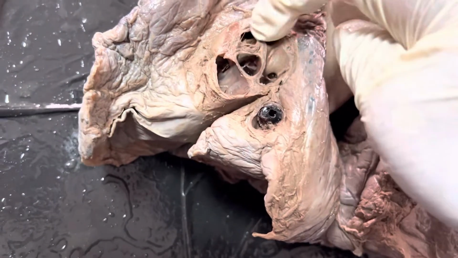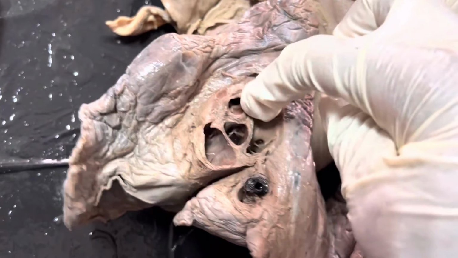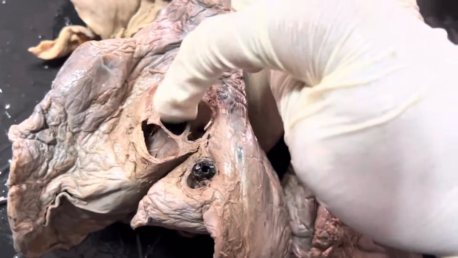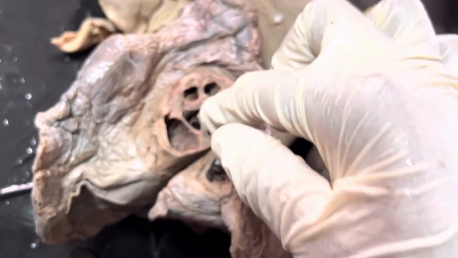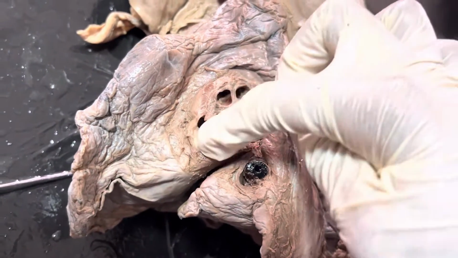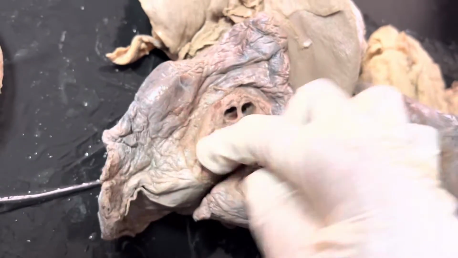Unfortunately, you can't palpate, but I can. But if you palpate the walls, they are quite rigid, quite muscular. So these are pulmonary arteries, and then this is more rubbery. So it's obviously cartilage, which means this is the main bronchus. So main bronchus, pulmonary arteries, pulmonary veins, and a pulmonary vein there as well.